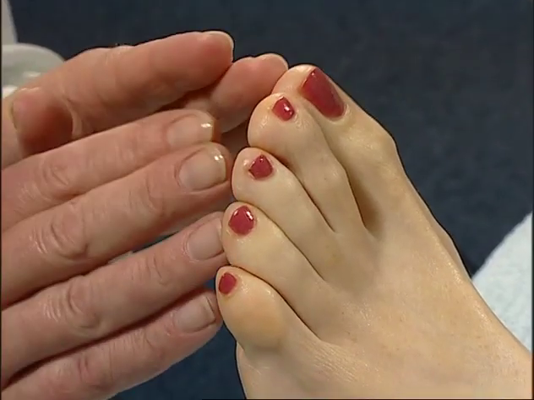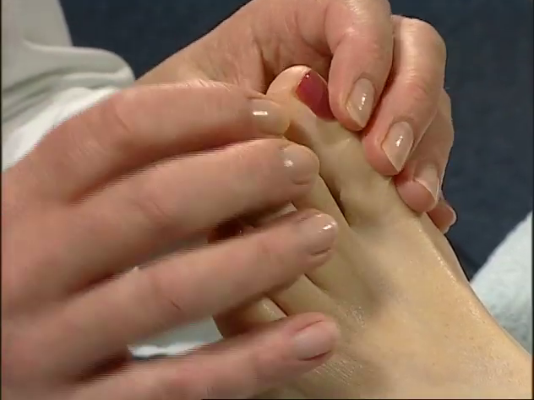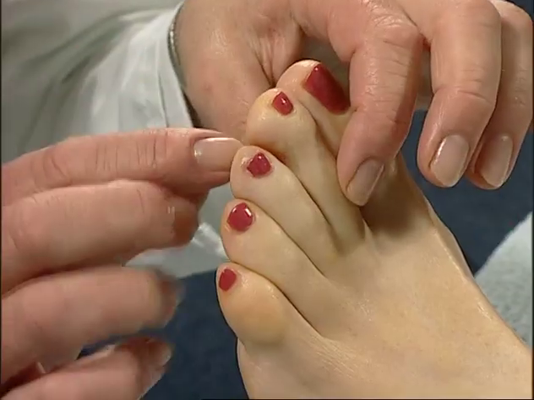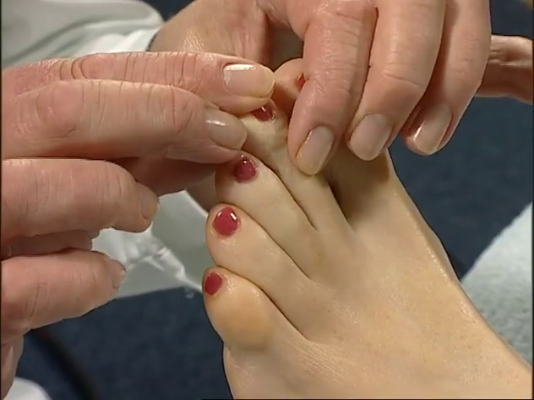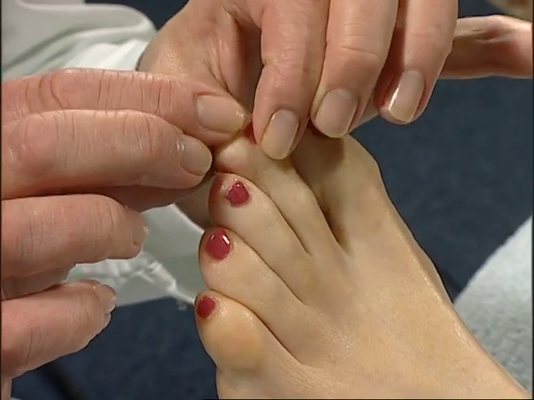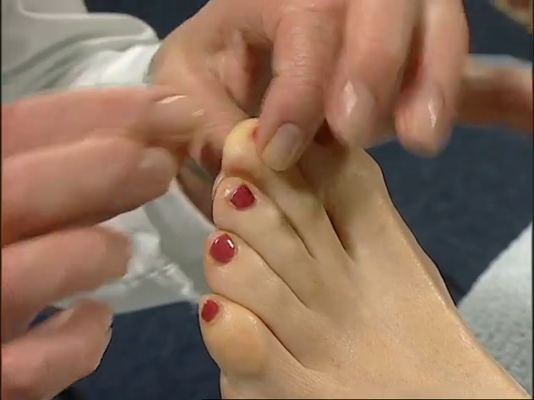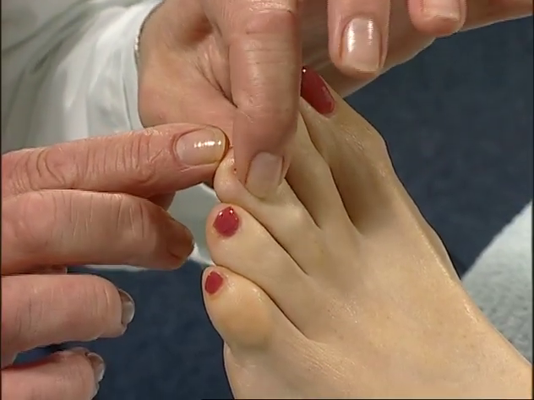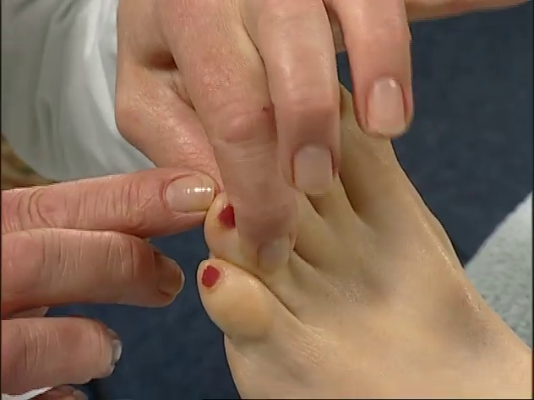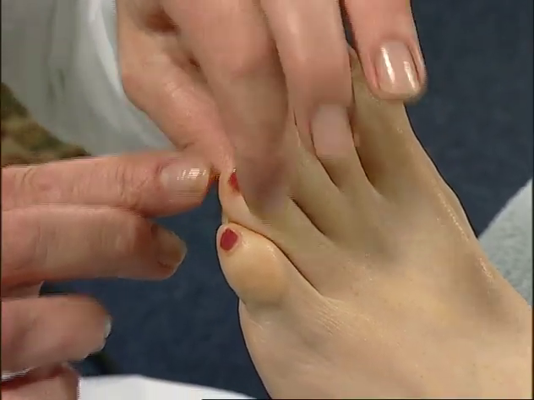Then after the reflexes to the sinuses, the reflexes to the teeth and gums, which you find on the upper aspect of the toes. So use finger pressure, work from the base of the toe to just below the nail. One movement should be sufficient unless the toes are a little bit plump or you've got very narrow fingers.